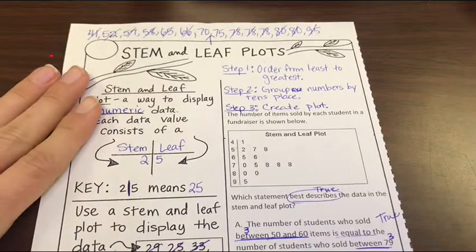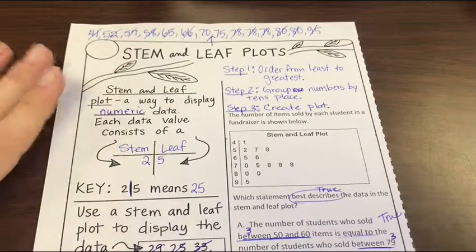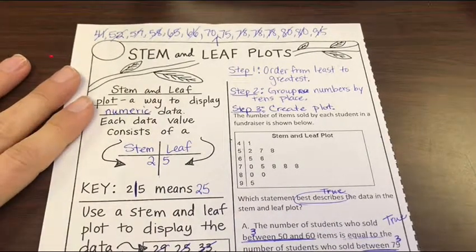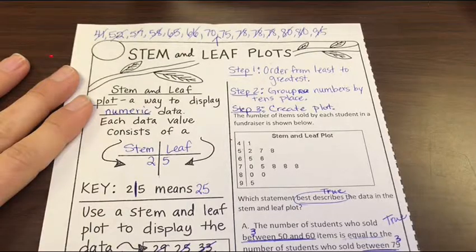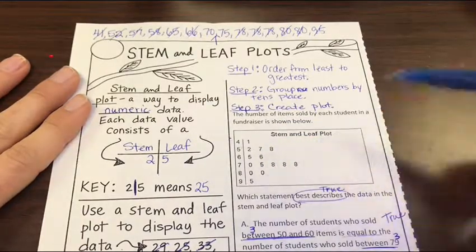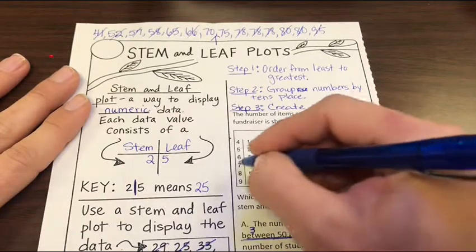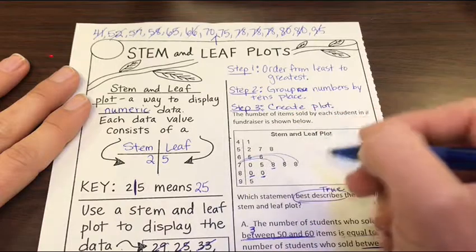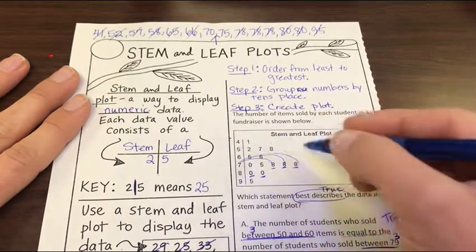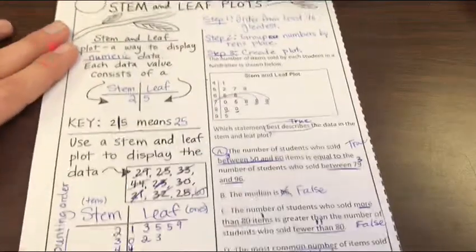The most common number of items sold is 80. The most common number means which one is repeated the most, which one is listed the most often in the list, which one is the most common. So it's really easy to see that on a stem and leaf plot. Okay, I see that 80 is repeated twice. I see that 78 is there 3 times. And I think that is the winner right there. So the most common number of items sold is not 80, it's 78. So that is false as well. So that means A is going to be our answer choice.